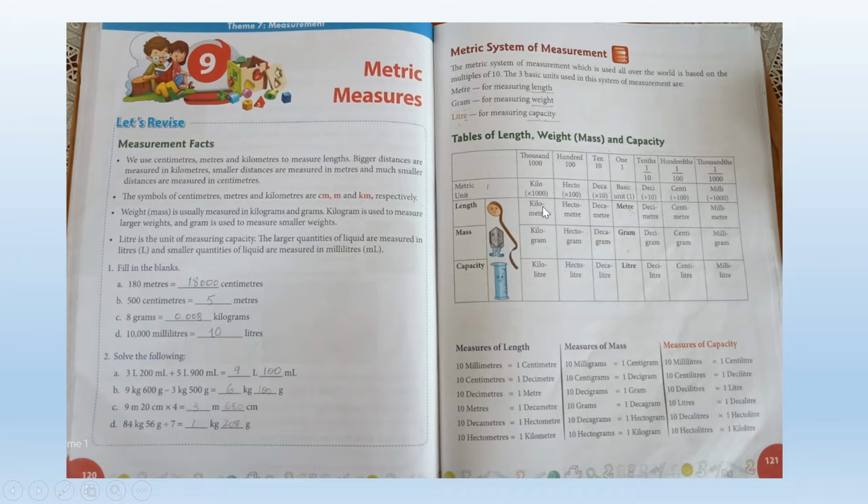But from kilometer to meter, we have to multiply. Suppose we have 1000 kilometers to convert into meters. Then we have to multiply 1000 by the conversion factor. We convert from kilometer to meter by multiplying whatever number is given. So this is the way it is converted.